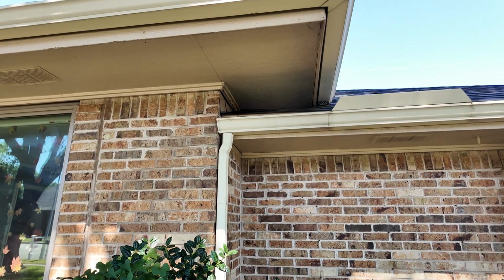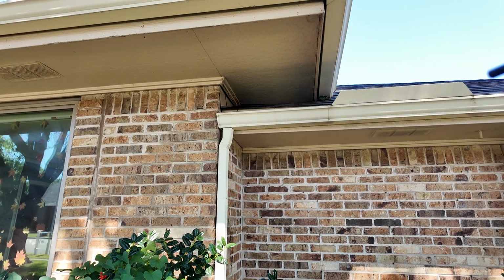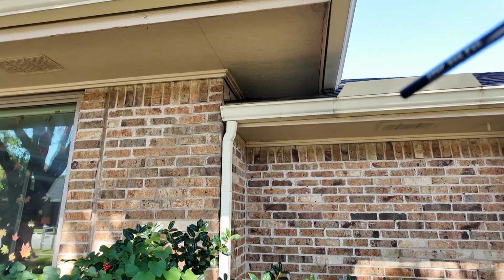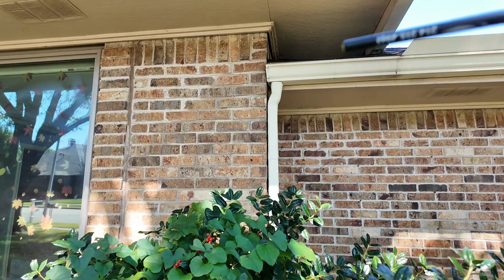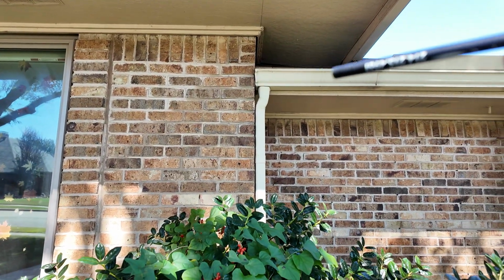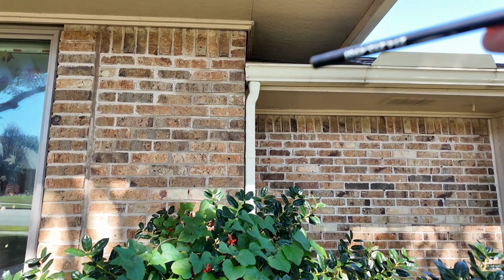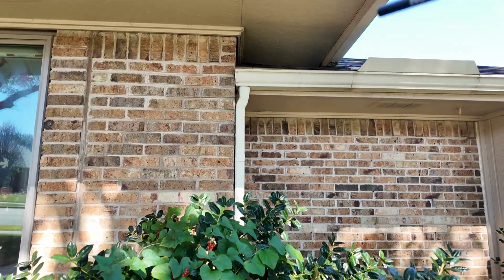And anytime the vertical wall intersects with the drip edge, we should have kick-out flashing. And our rain gutter butt ends are supposed to be about 1 inch away from the wall. So the rain gutter butt end is too close. We do not have kick out flashing.